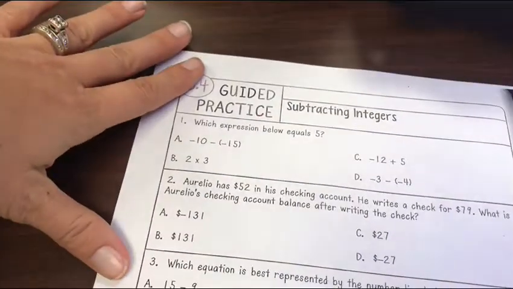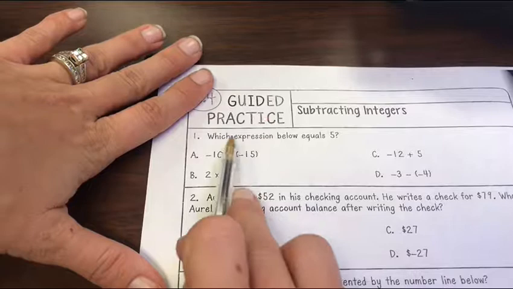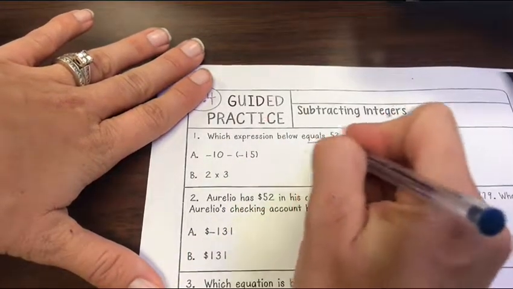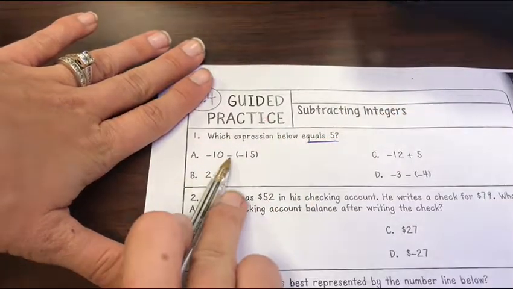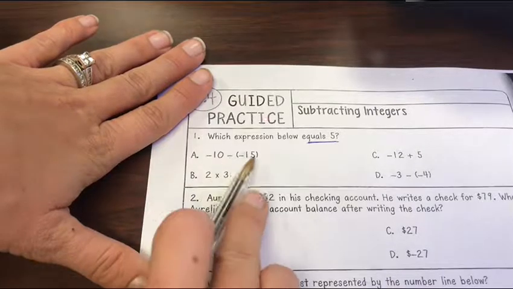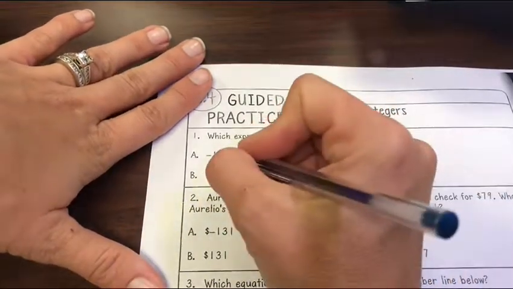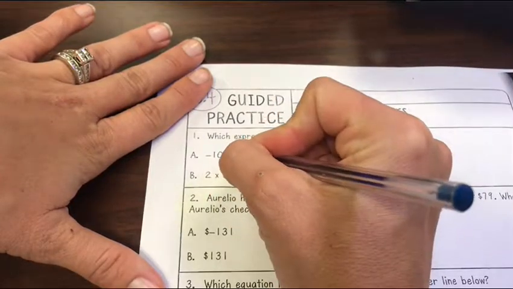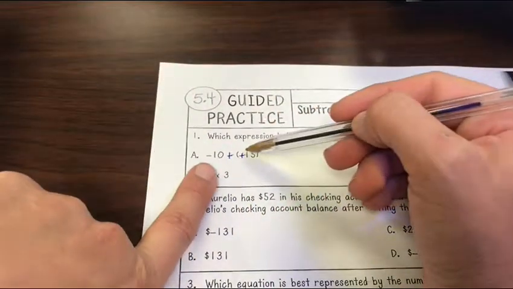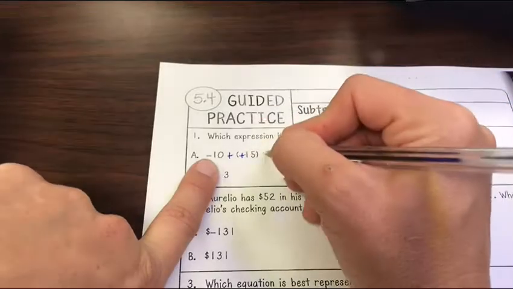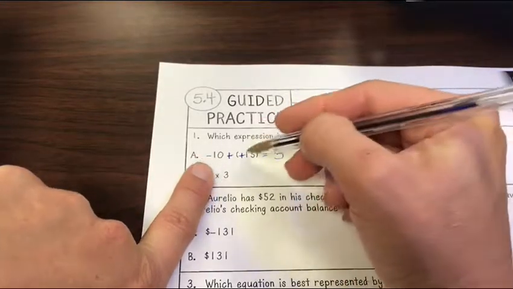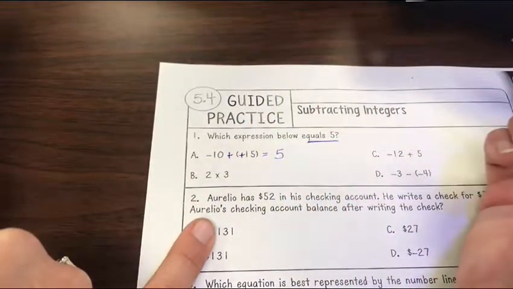All right, let's look at our example, our ones on the back. Which expression below equals 5? So let's work this out. This is a subtraction. Remember, we can't subtract negative 15 from negative 10 because we don't have enough right here. So let's follow our rule. Add the opposite. So our signs are different, so we're going to subtract. And I have more positives than negatives, so my answer is going to be positive.